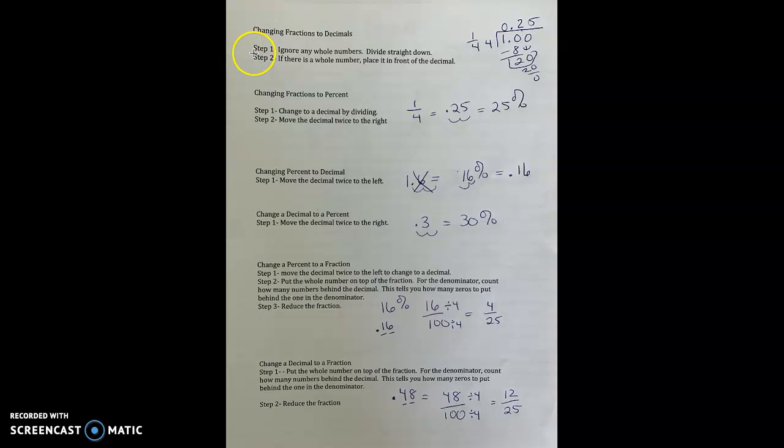So remember, to change fractions to decimals, all you have to do is divide straight down. So if I have the fraction 1/4, I'm going to do 1 divided by 4. You always put the one that's on top inside the house. So 1 divided by 4, 4 doesn't go into 1. So remember, you add a decimal, add a 0, and then divide again. And if you get a remainder, you have to bring down a 0 and divide again until you get no remainder. And I get 0.25 as my decimal.